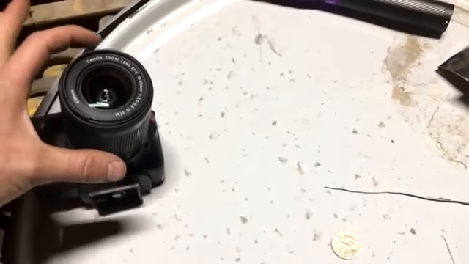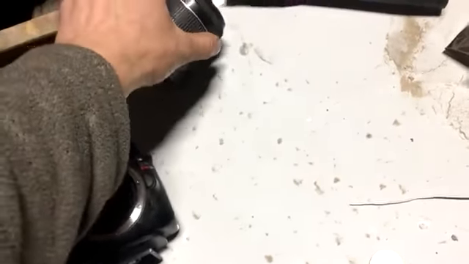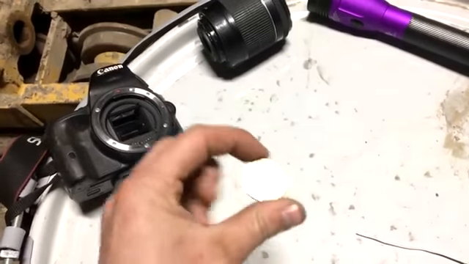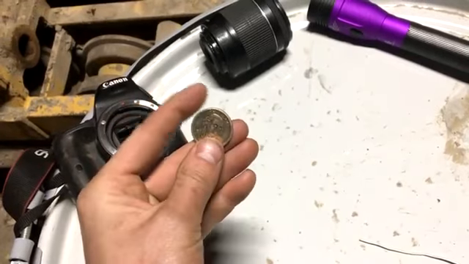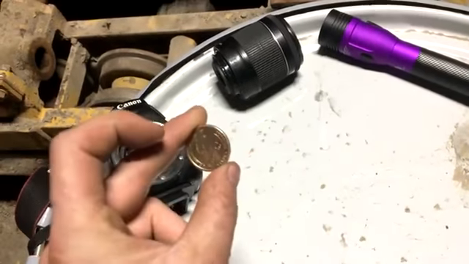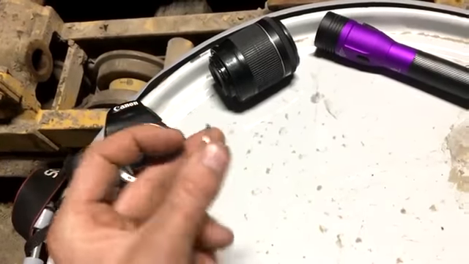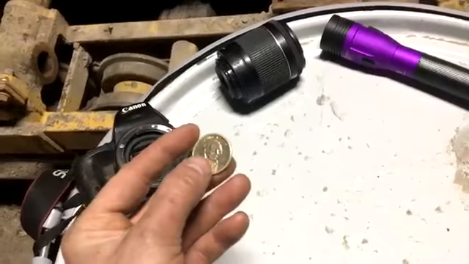So today I'm actually going to be taking the lens off my camera, replacing the lens with a solid disc of metal. In this case, a US $1 coin. This is going to form an Aragoscope, basically a telescope that does not use lenses or mirrors.